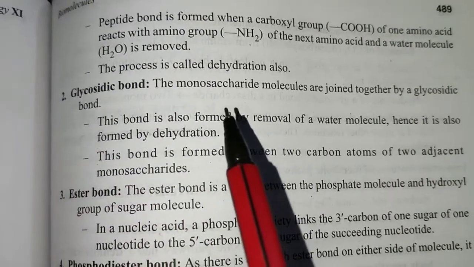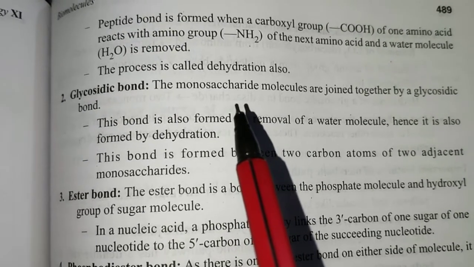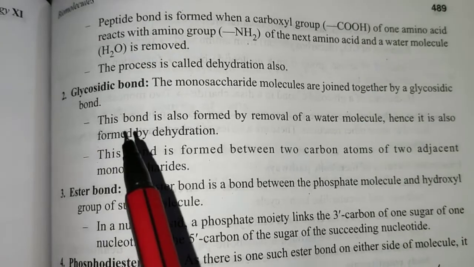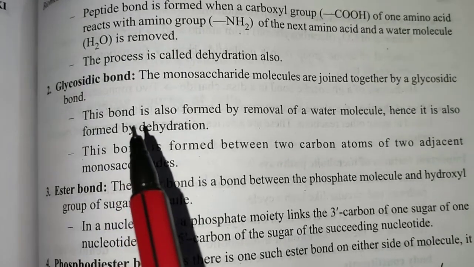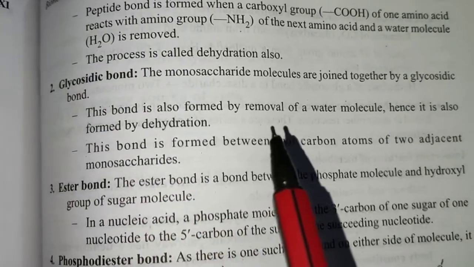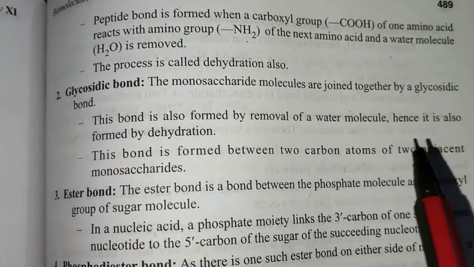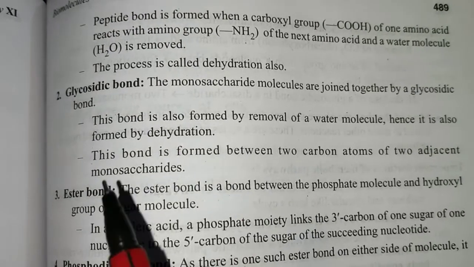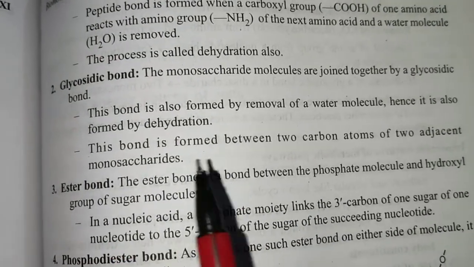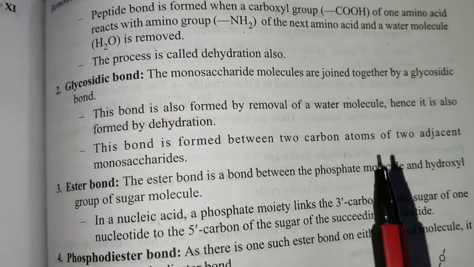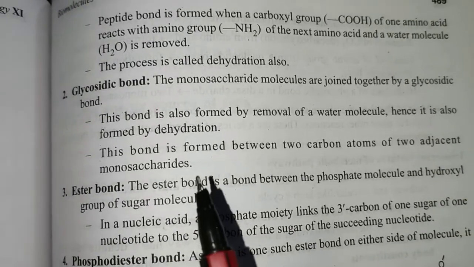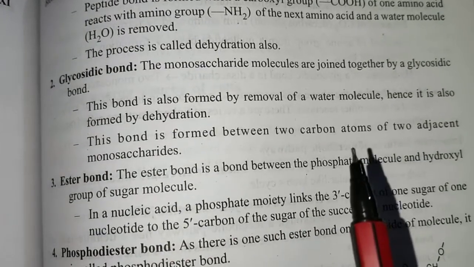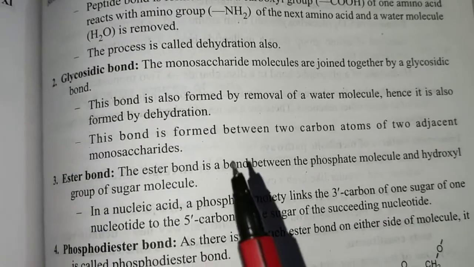So in a polysaccharide, each two monosaccharide units are joined together by a glycosidic bond. So this glycosidic bond is also formed by removal of a water molecule, hence it is also formed by dehydration. This bond is formed between two carbon atoms of two adjacent monosaccharides. So glycosidic bond is formed between two carbon atoms of two adjacent monosaccharides.